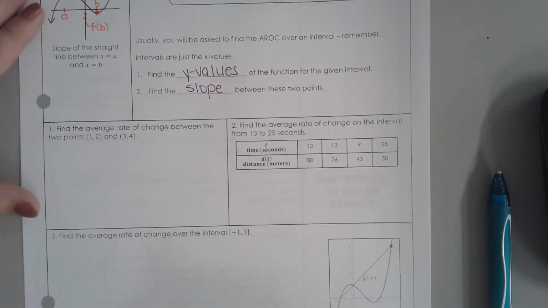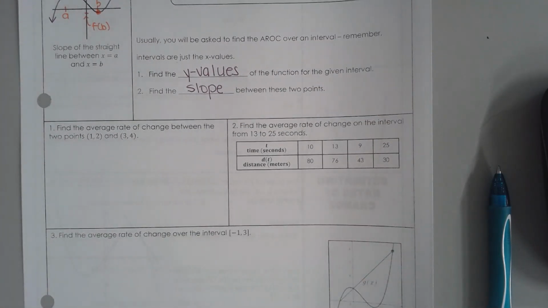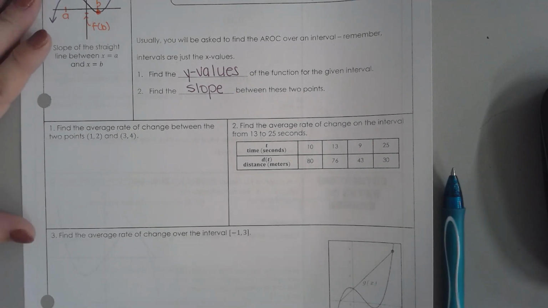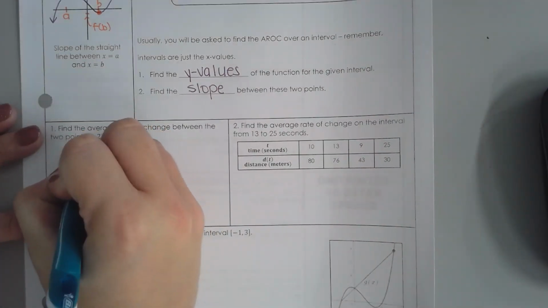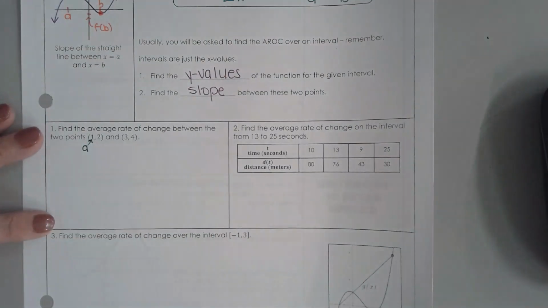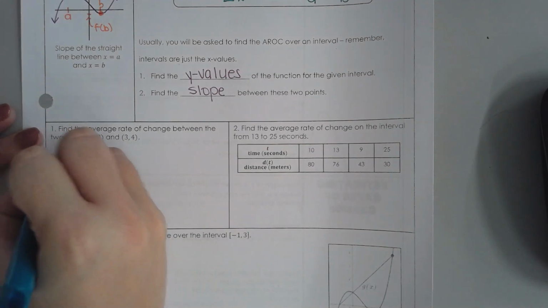So, number one, I just went pretty straightforward. Find the average rate of change between 2 points, the point 1, 2 and the point 3, 4. Now, I know you can do it real quick, but we're going to start by using the notation that I gave you. So, for example, my first point, my A is 1.